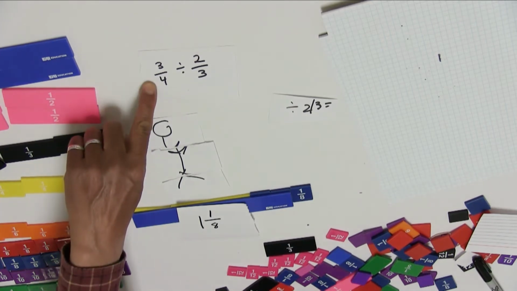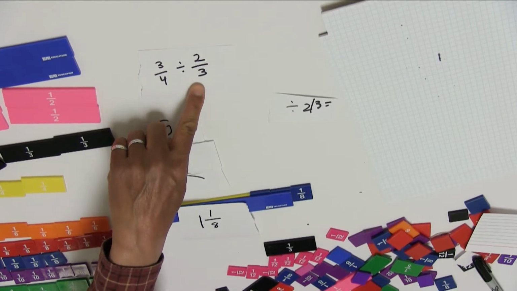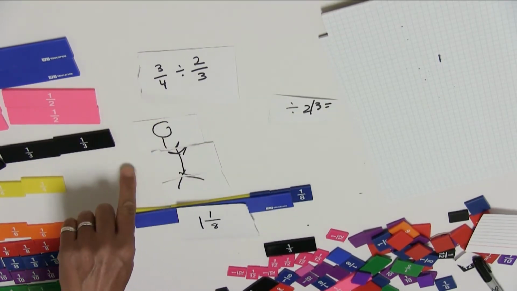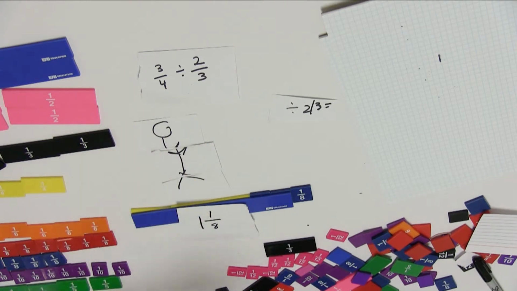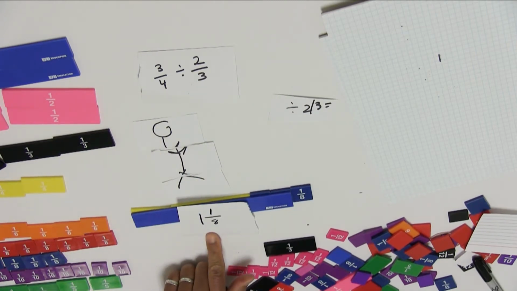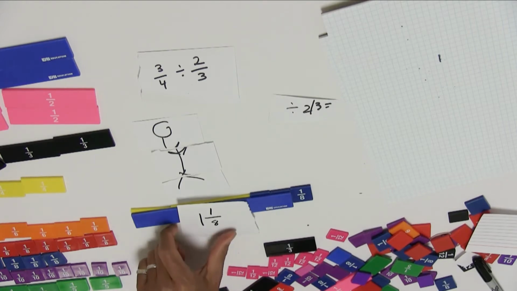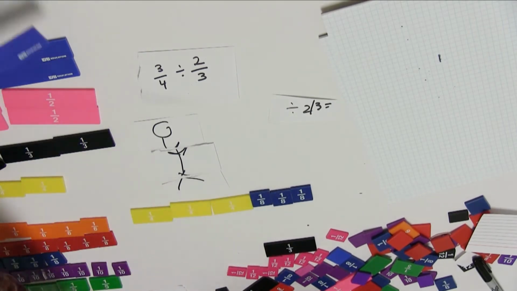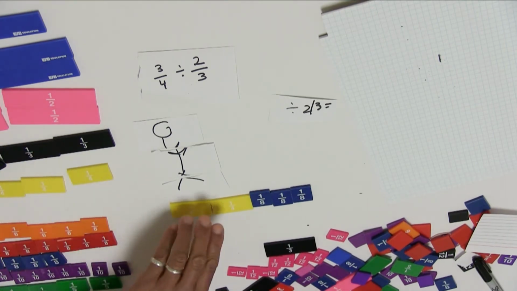I know how much I have. I know I'm sharing it out to 2/3 of a person. What I don't know is how much one whole person receives. And that whole person received 1 1/8. That's partition division. The next division is comparison division.